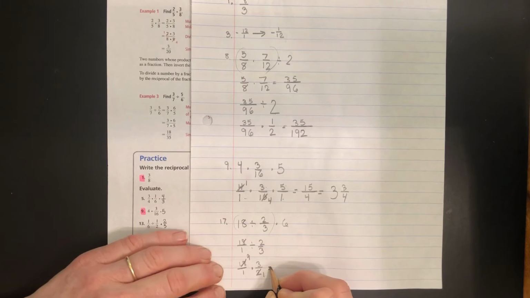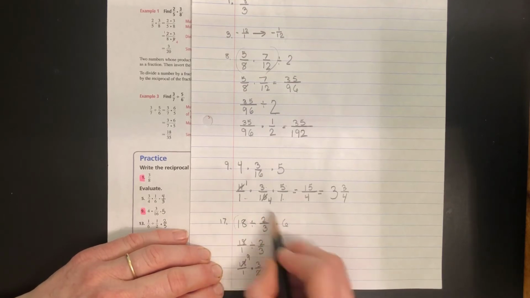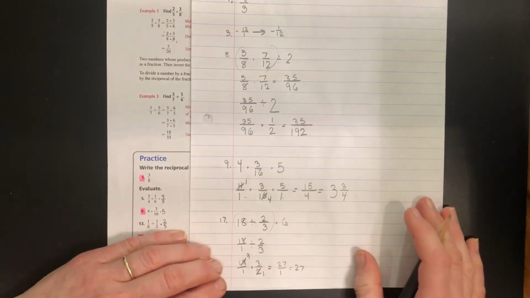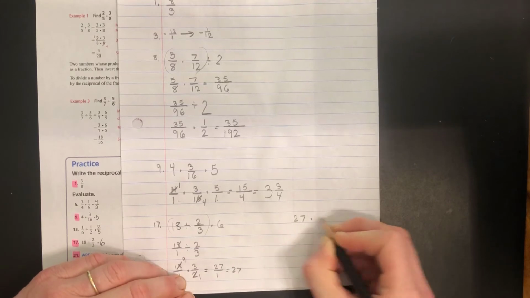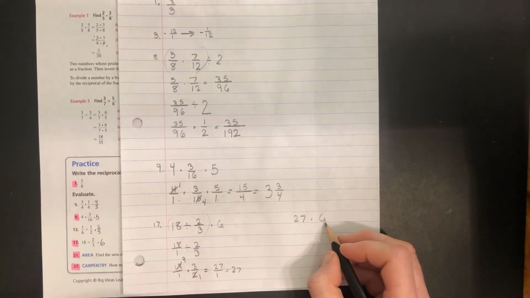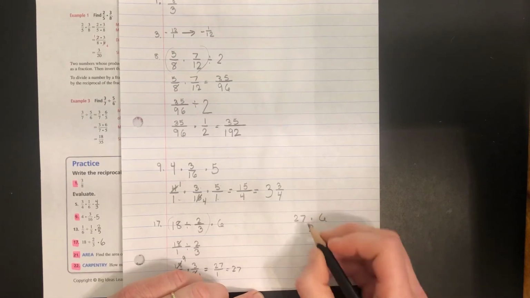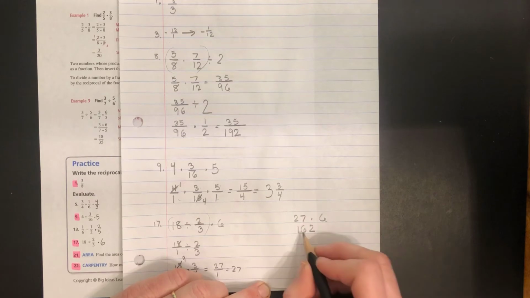I multiply out and I get 27/1. So the value of all of that is 27. So let's go back to the 27 times 6. We'll come over here. 27 times 6. Let's see, 6 times 7 is 42. 12, 13, 14, 15. Yep. So it's 162.